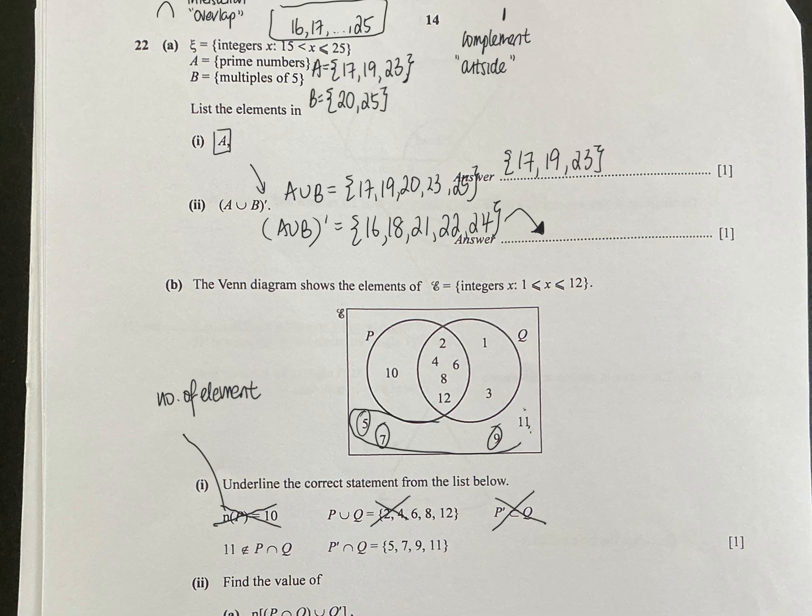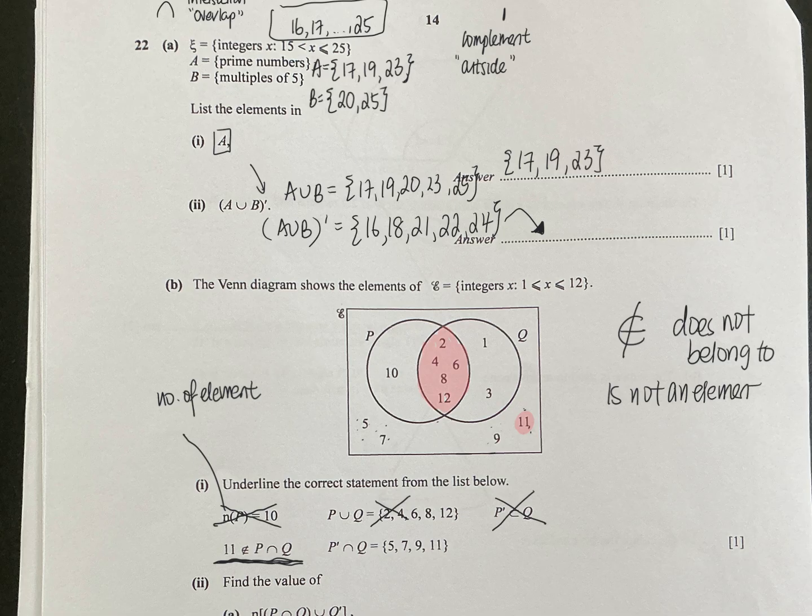Okay, let's look at the other one. It says that 11 is not an element in the intersection between P and Q. So the intersection between P and Q is here, and 11 is not in the intersection. Correct, right? So actually this statement is correct. When they write like that, it means does not belong to, or is not an element of. So you must know what the symbol means.